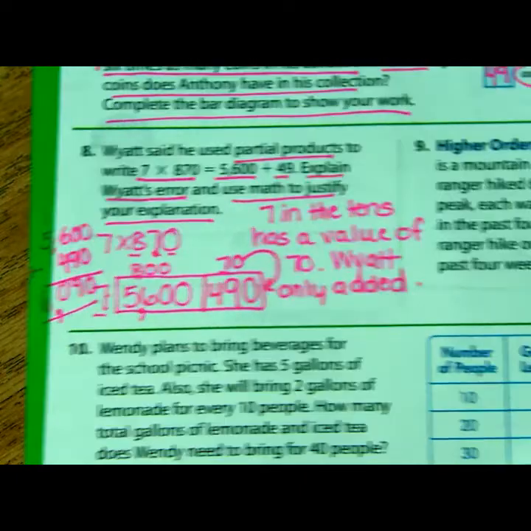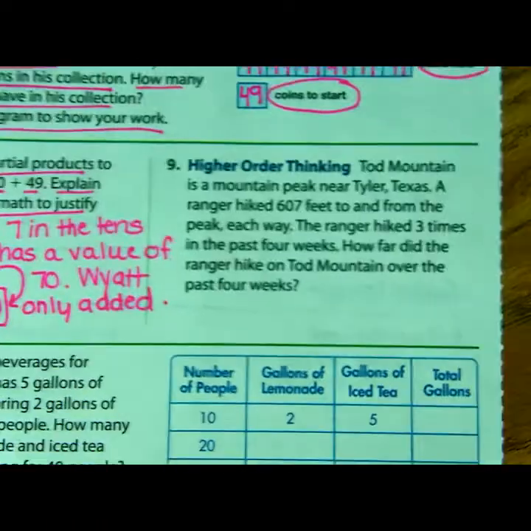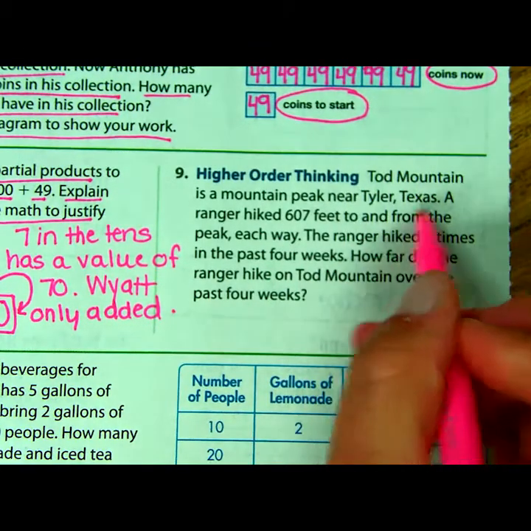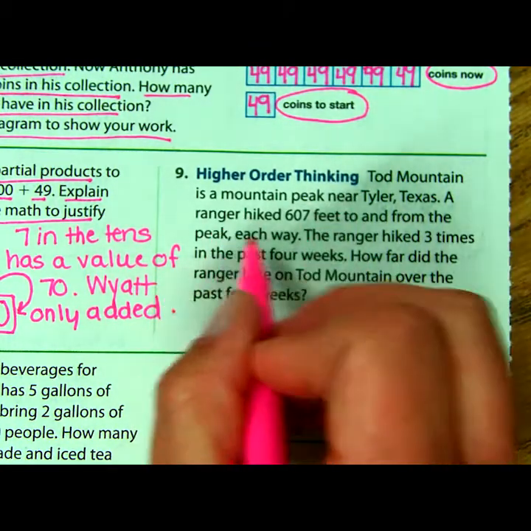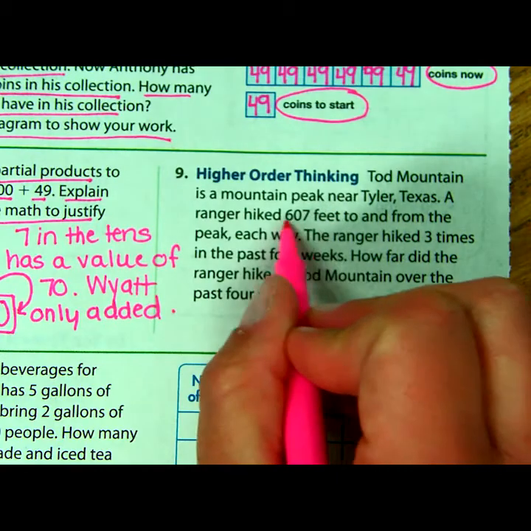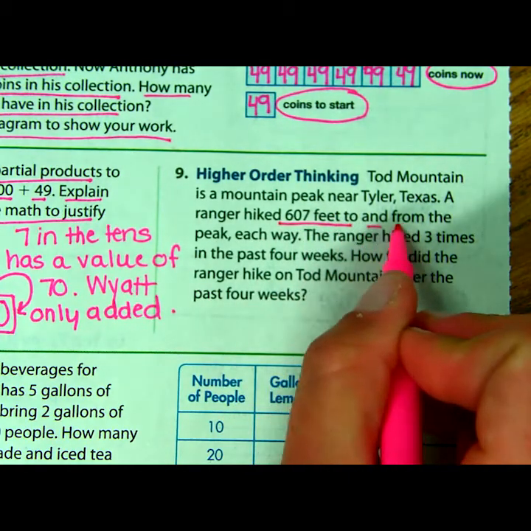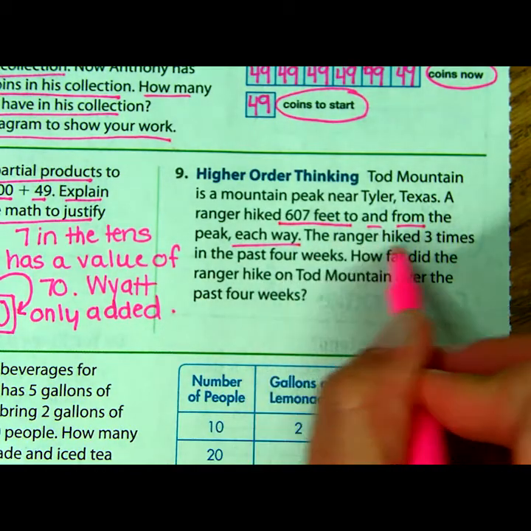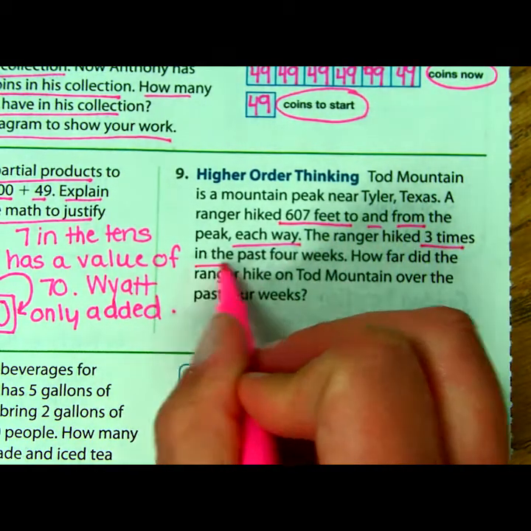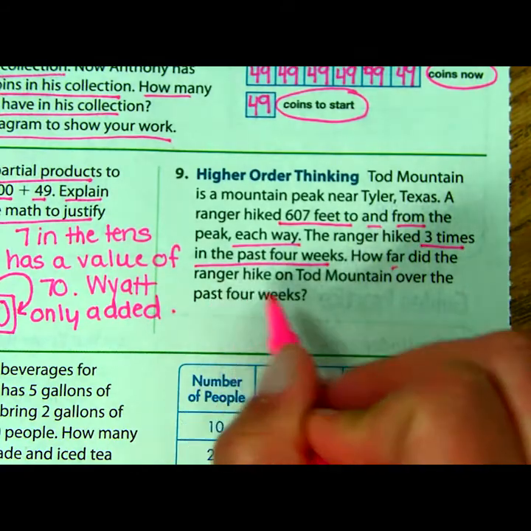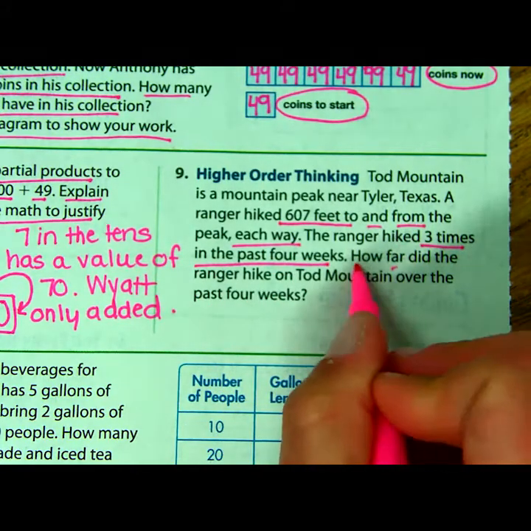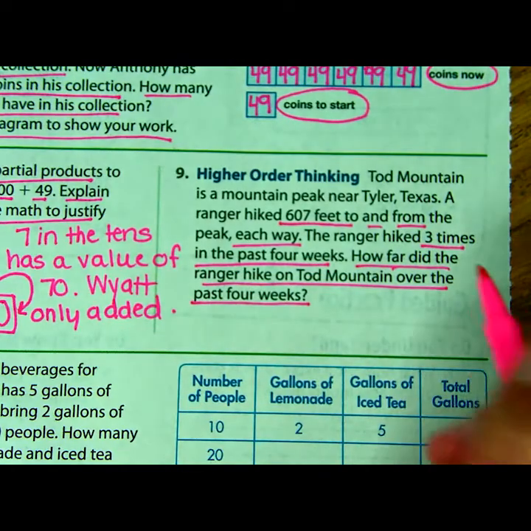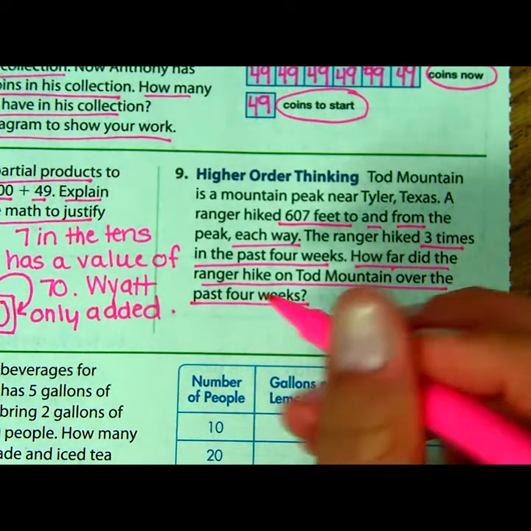Number 9. Todd Mountain is a mountain peak near Tyler, Texas. That's great. A ranger hiked 607 feet to and from the peak each way. The ranger hiked 3 times in the past 4 weeks. How far did the ranger hike on Todd Mountain over the past 4 weeks? So it didn't tell us 3 times each week for 4 weeks. It just said 3 times in 4 weeks.